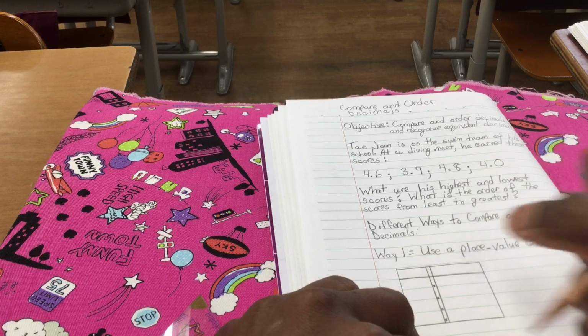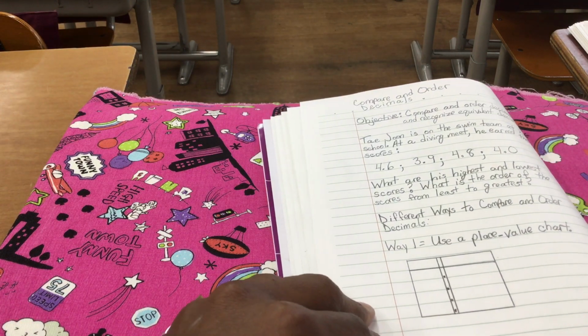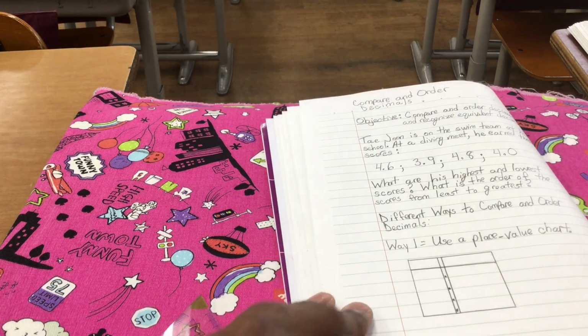The first thing I'm going to do is put my decimal point in its place. That'll make it nice and simple. We have to line up our decimal points.